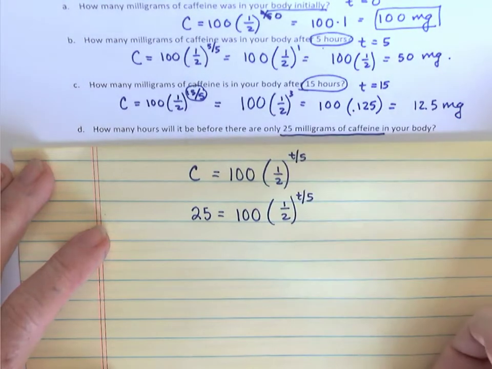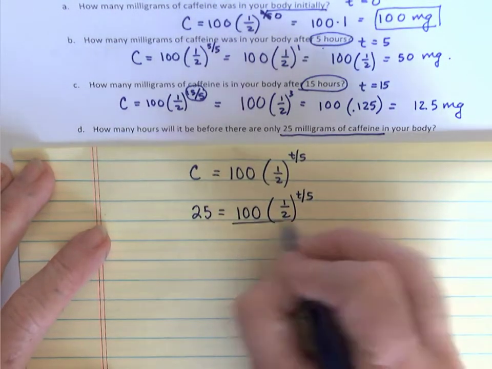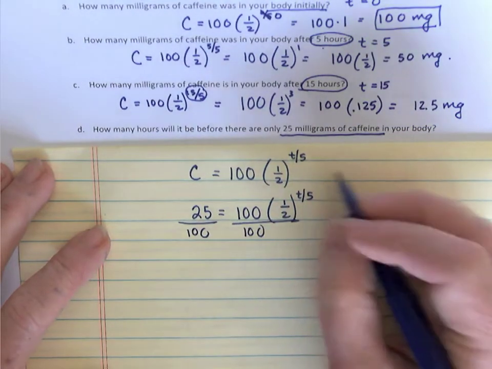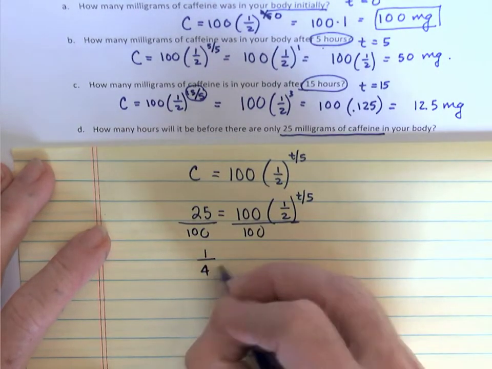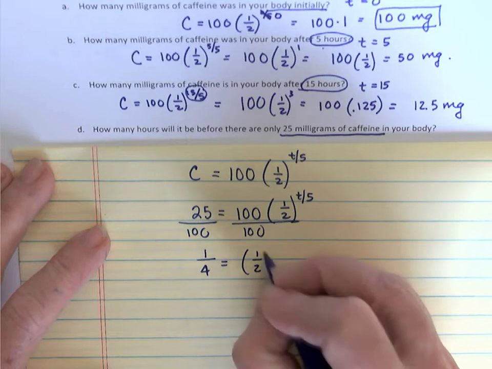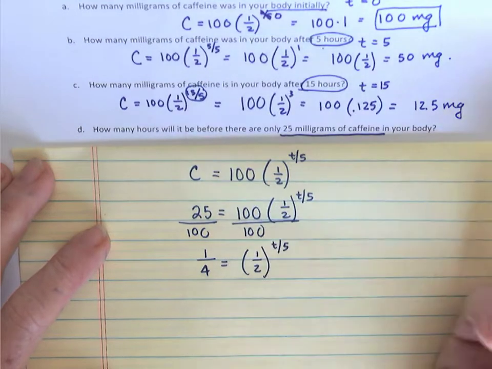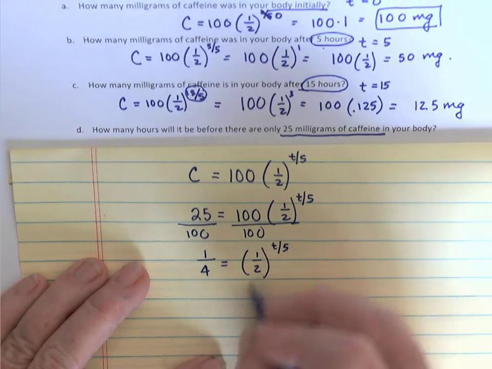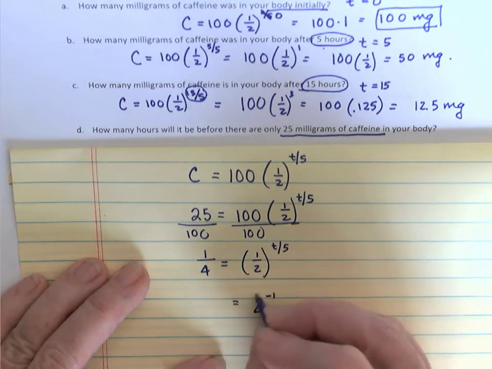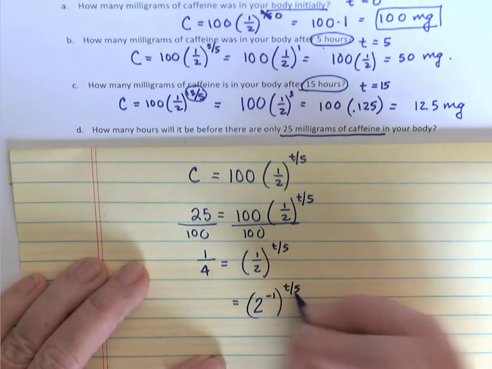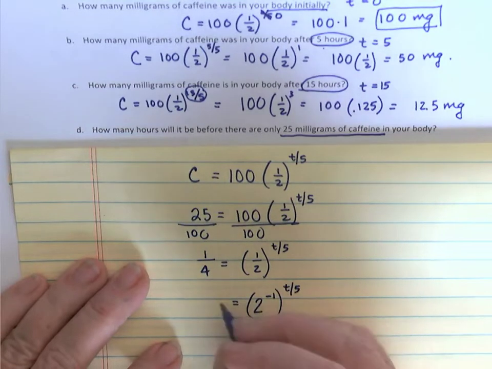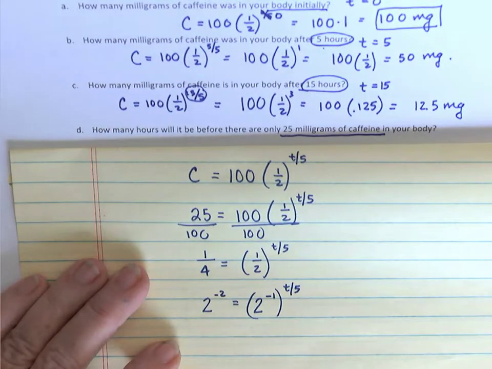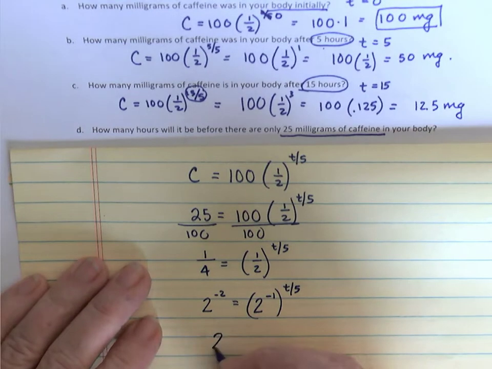And now we need to solve this equation. So let's divide both sides by 100. We need to peel away so T is by itself. That's going to give us 1/4 is 1/2 to the T over 5. And here we have an exponential equation. So I'm going to rewrite 1/2 as 2 to the negative 1, to the T over 5. And I'm going to rewrite 1/4 as 2 to the negative 2, so the bases are the same.